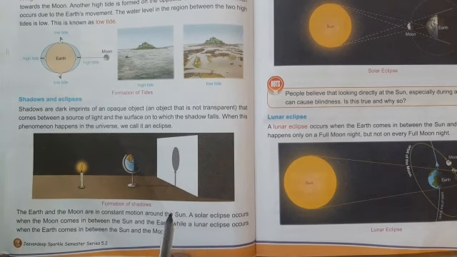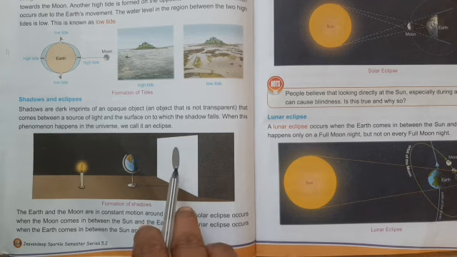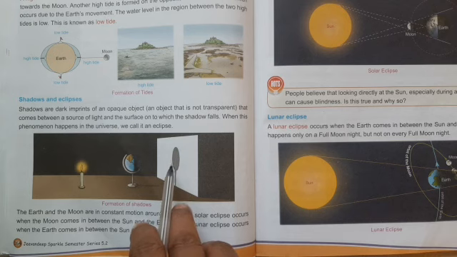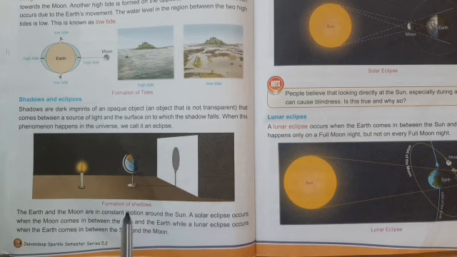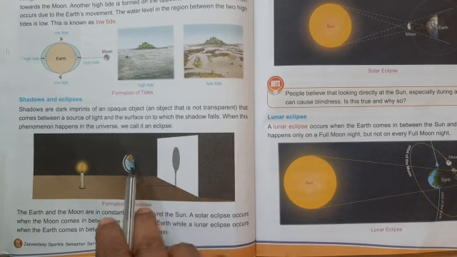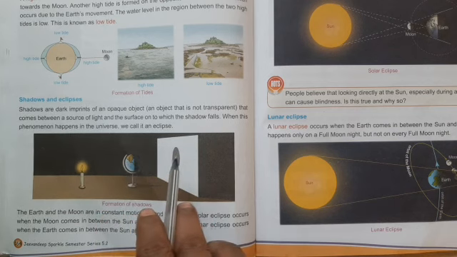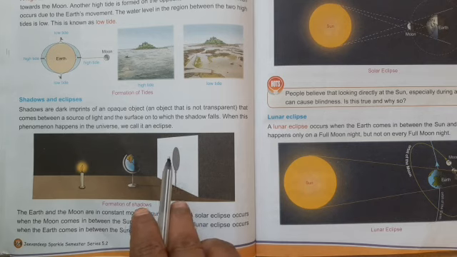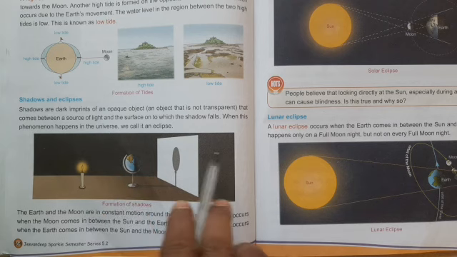What is an eclipse? Formation of shadow. Look at this picture, kids. Shadows are dark imprints of an opaque object. This is the shadow of the globe, meaning the earth. An opaque object is an object that is not transparent.